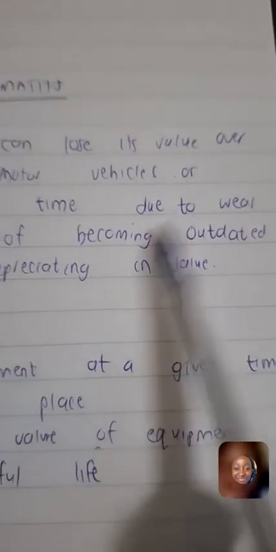The more you use something, it becomes outdated, or it may be because of becoming outdated. So we say that equipment has depreciated in value over time. Depreciation is simply a loss in the value of a particular item or equipment.